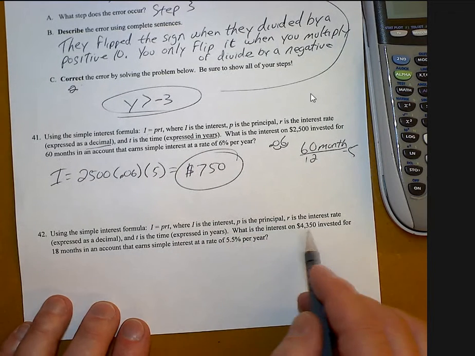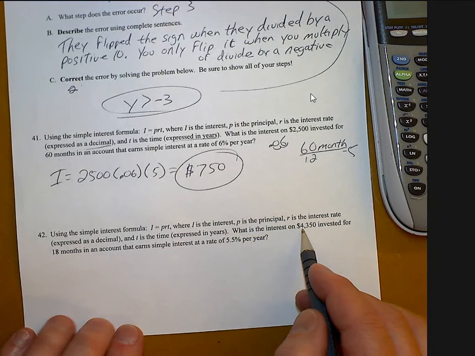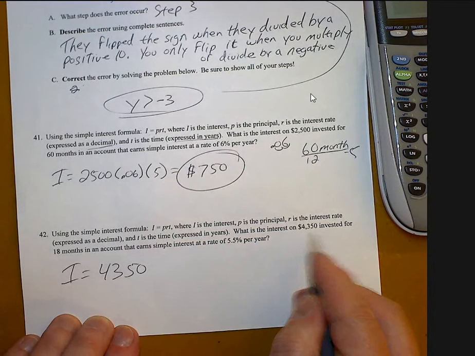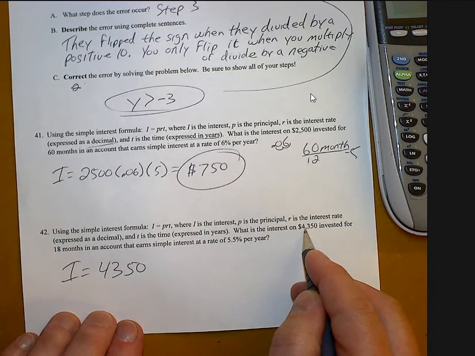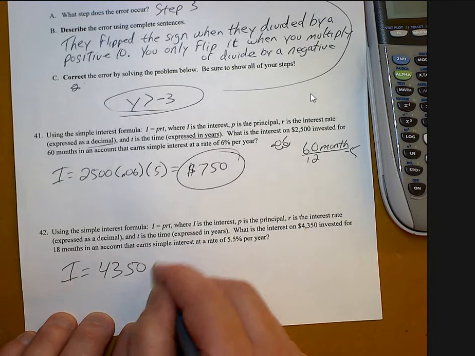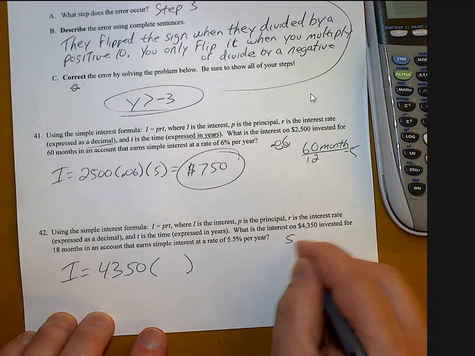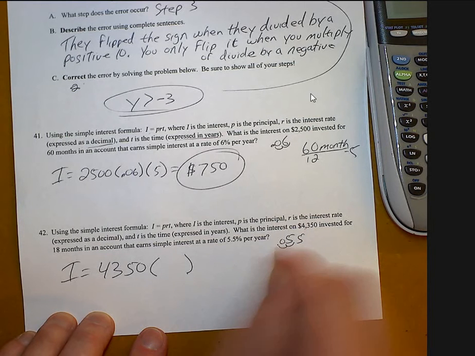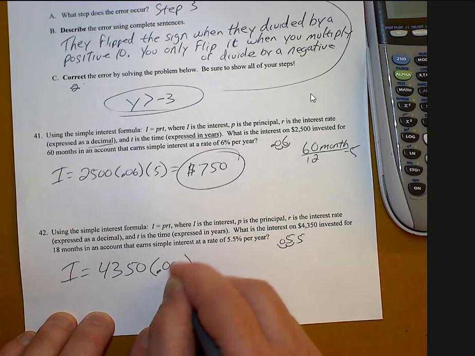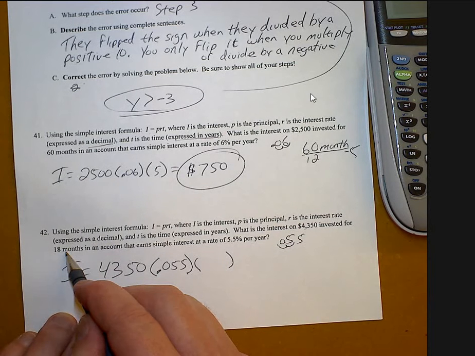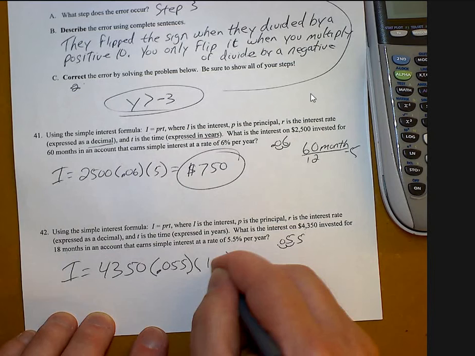Another problem like that, using this interest formula. What is the interest on 4,350? So, interest equals 4,350. That's my starting amount or principal. Times this 5.5, I have to change it to 0.055, times 18 months. Well, how many years is 18 months? It's a year and a half.